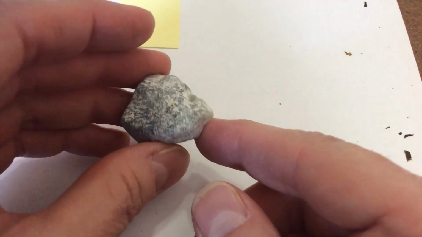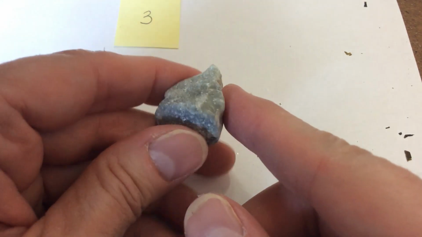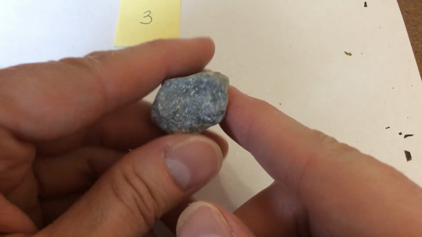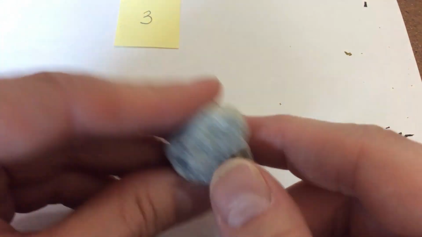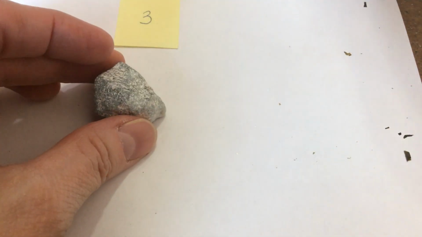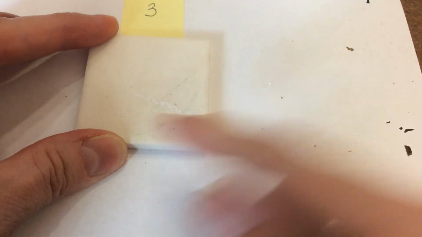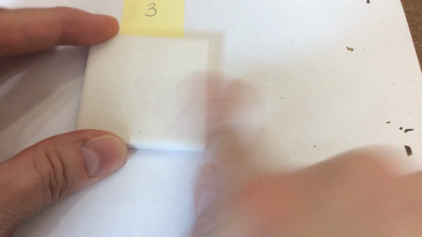The luster, I don't know if you can tell this in the video, but it does have a slight shine to it, but it's not a shine that I would call glassy in any way. So I guess you would call that maybe pearly. It is not magnetic. And with the streak, it leaves a clear white streak. So that was sample number 3. Sample number 4.